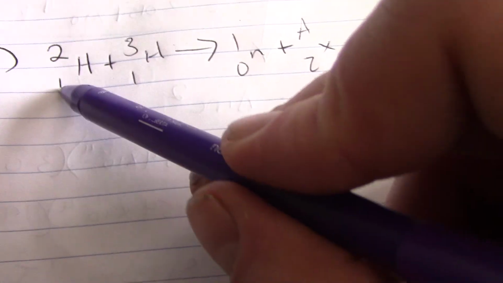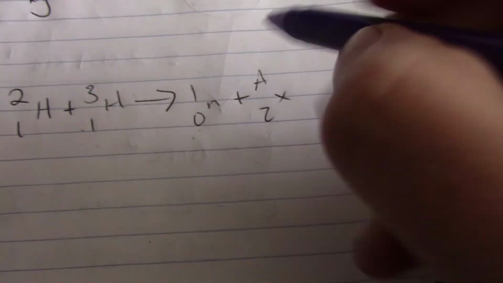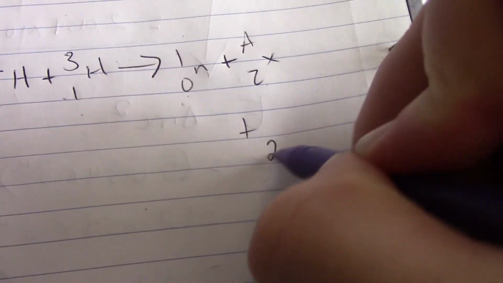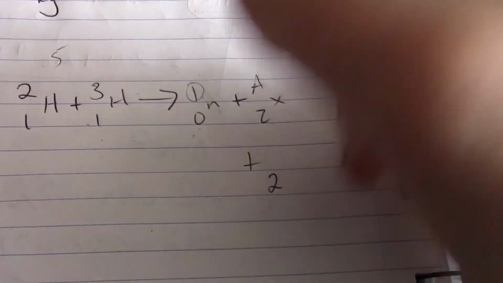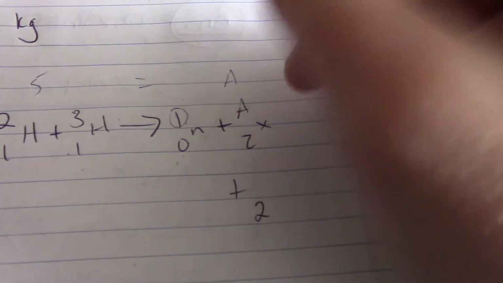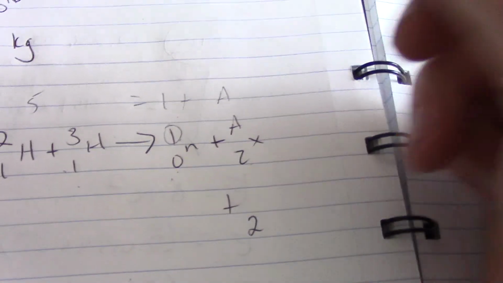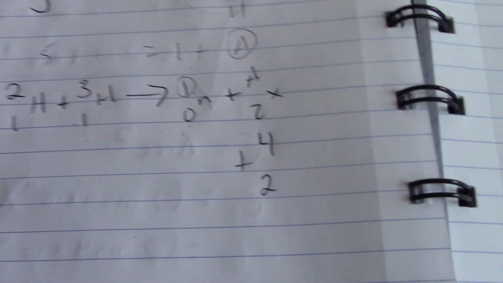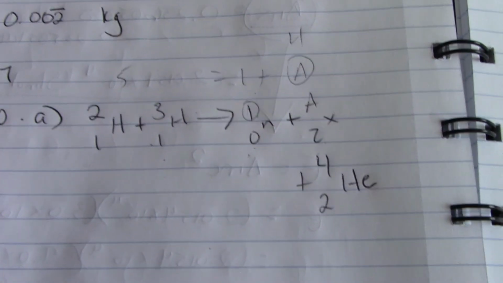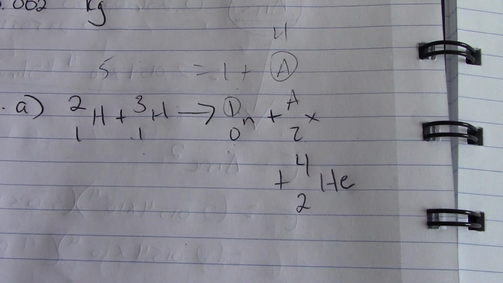Different isotopes of hydrogen come together to make helium. So I have two protons on this side, so there's no protons here because it's a neutron. So this has to be 2, right? So 2. And then there's one nucleon that's accounted for here. There's 5 on this side, right? So we have to have that. So 1 plus A, so A has to be 4, right? So 4, 2. So when I look on my periodic table, that's going to be helium. And that is a fusion equation.